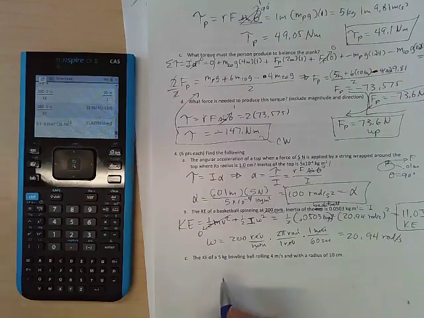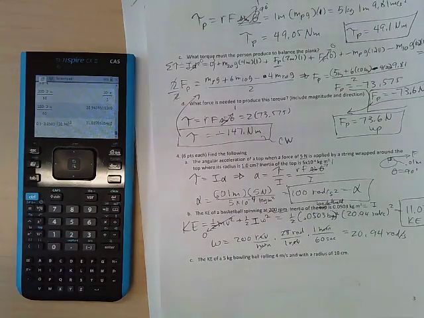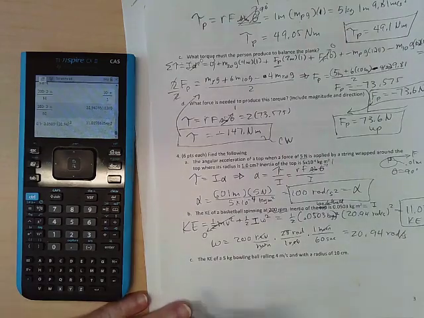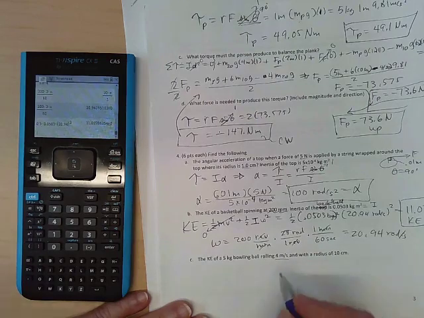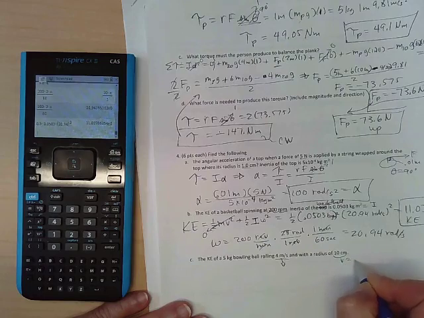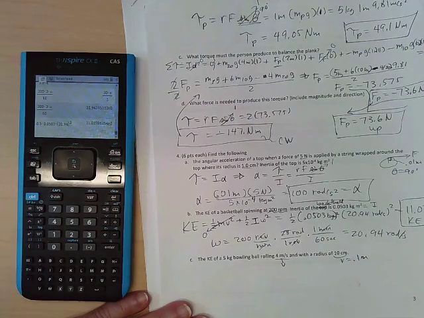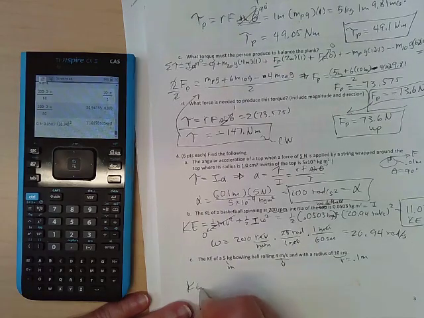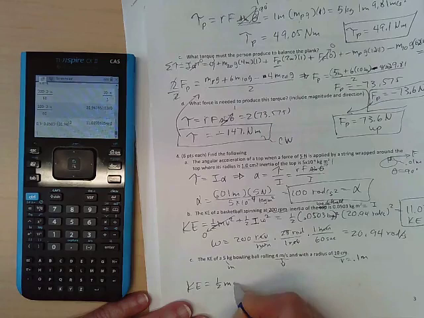Okay, another kinetic energy. Find the kinetic energy of a bowling ball rolling 4 meters per second with a radius of 10 centimeters. Now this one is rolling, so it has translational velocity. This is v, and we're given the radius is 0.1 meter. We have m, 5 kilograms. So kinetic energy is 1/2 m v squared plus 1/2 I omega squared.